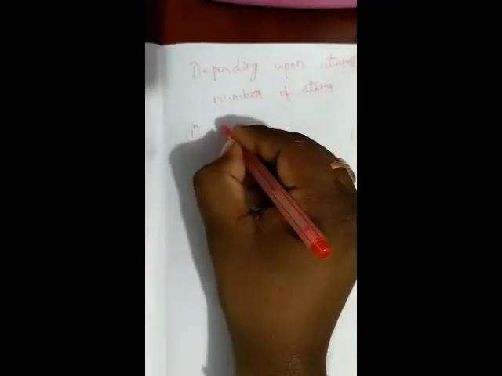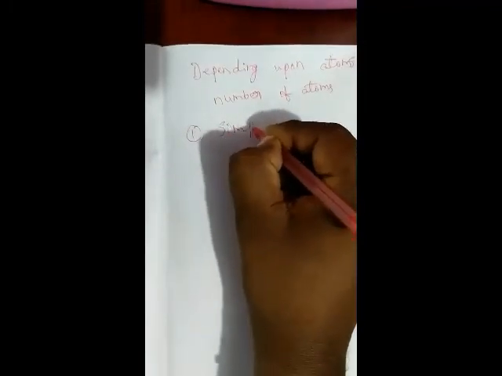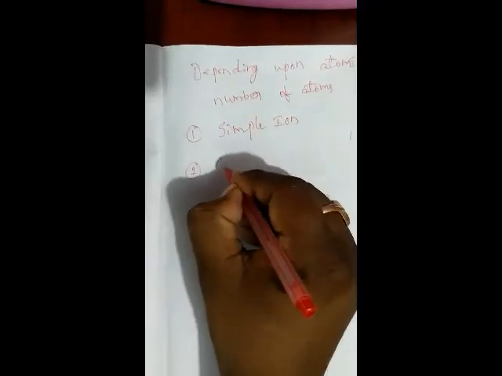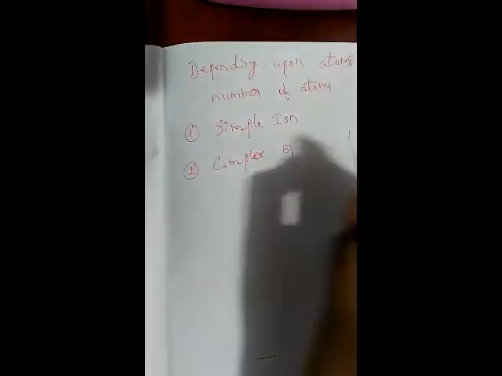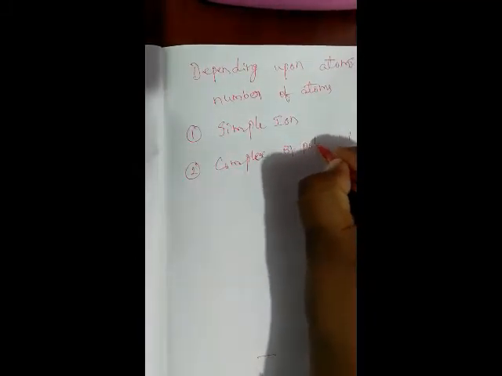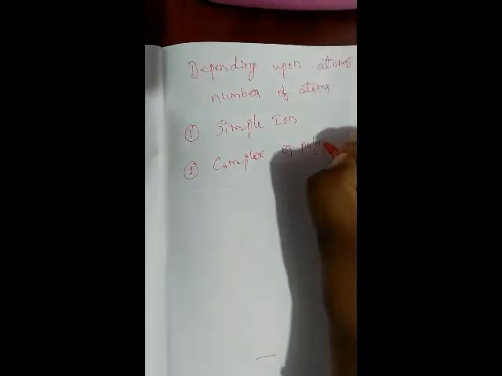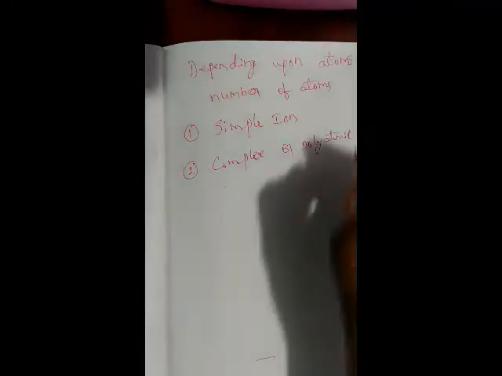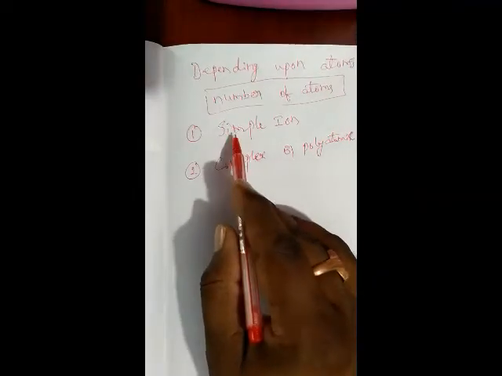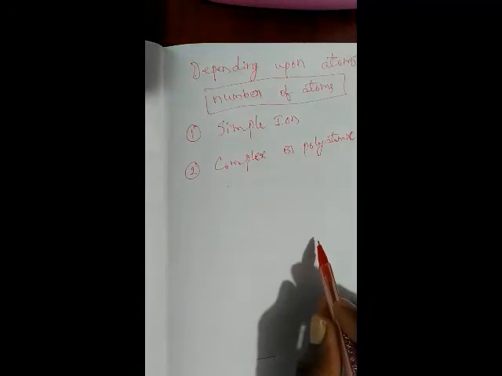The first one is the simple ion, and the second one is the complex or polyatomic ion.